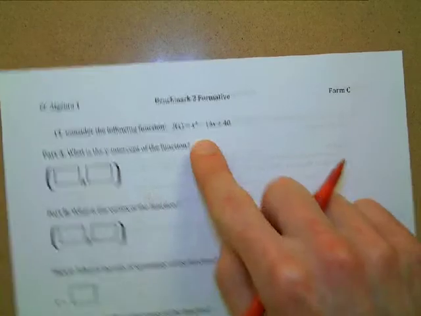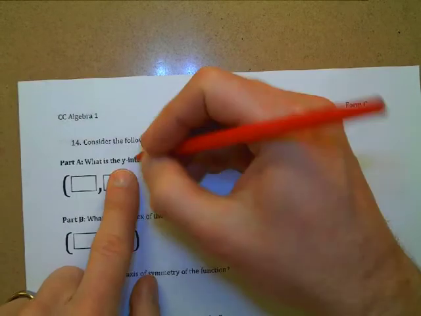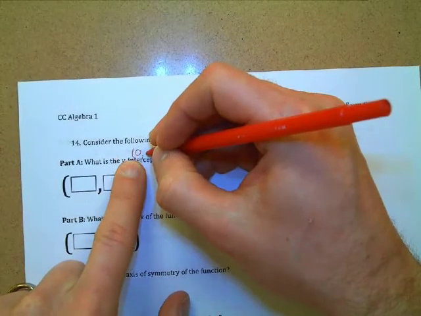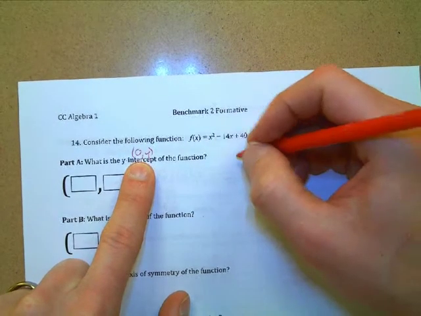Okay. On to the back. All right, looking at this function, what's the y-intercept of the function? Y-intercept, that's where the graph crosses the y-axis. It means we'll have a 0 for the x-coordinate, and then we'll have to find the matching y-coordinate. An easy way to do this is just plug in 0 here.